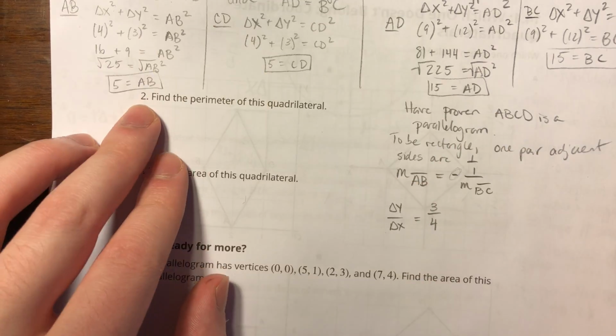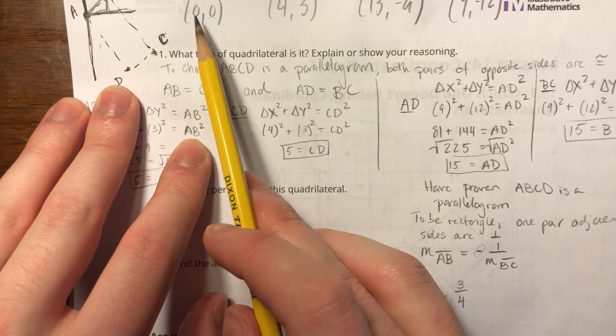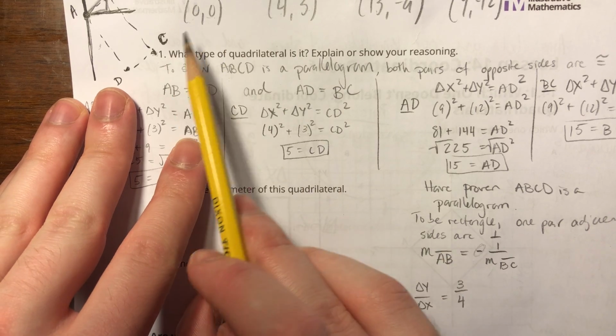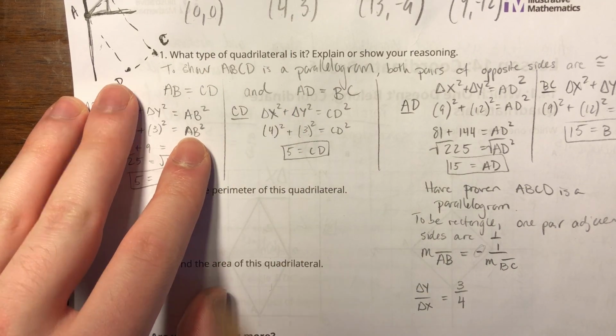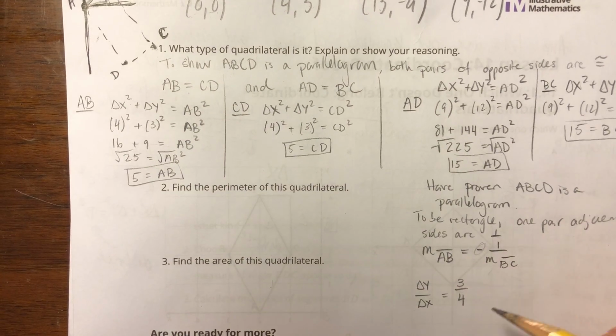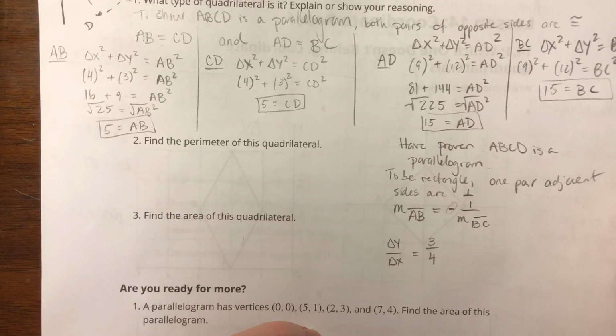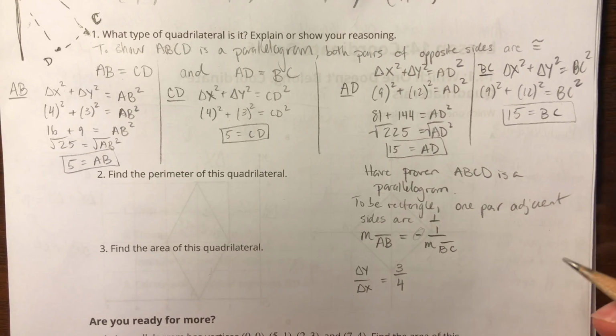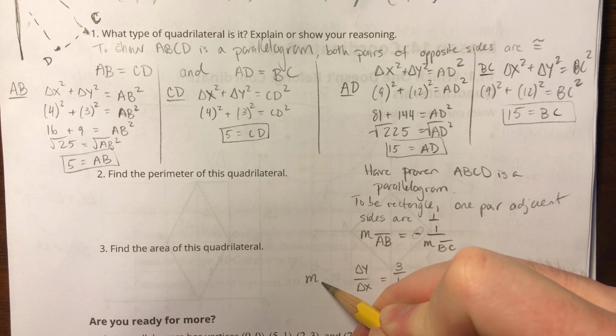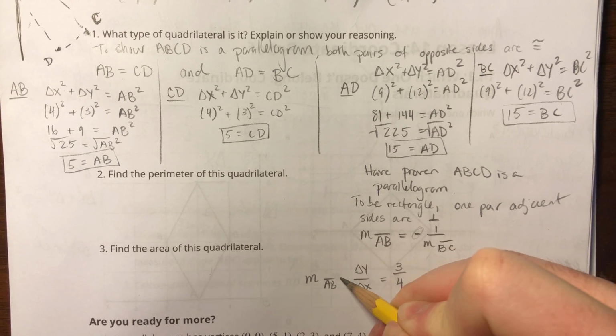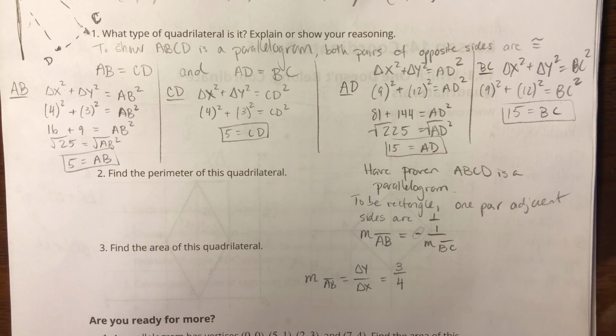So really, I shouldn't have actually checked there. I should have gone back to my original and seen 0 to 4 is plus 4, 0 to 3 is plus 3. So I clearly know that my change in y over change in x is 3 over 4. And now let's do the same thing. So this is equal to the slope of AB. It's equal to 3 over 4.